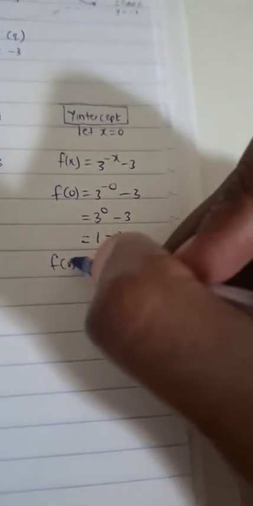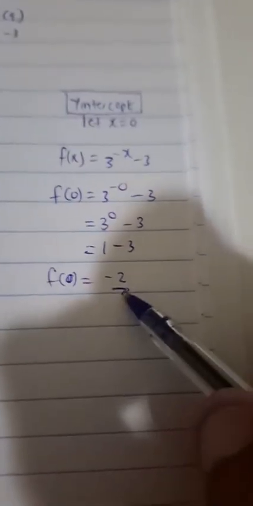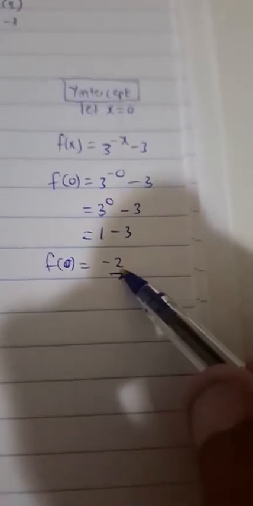Then we let x be equal to 0, which means f of 0 is equal to 3 to the power negative 0 minus 3. Now a negative times 0 gives us 0. And we know that 3 raised to the power 0 is actually equal to 1. And then 1 minus 3 gives us negative 2. So when x is equal to 0, we get an output value of negative 2.